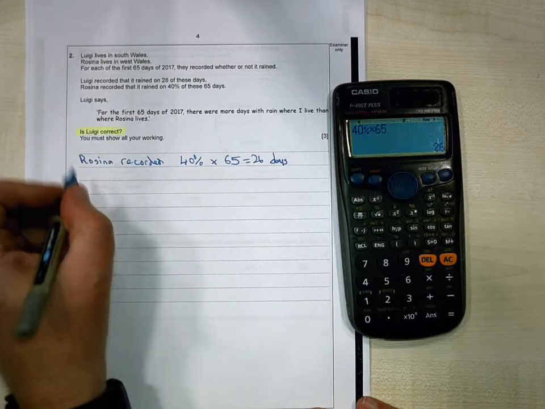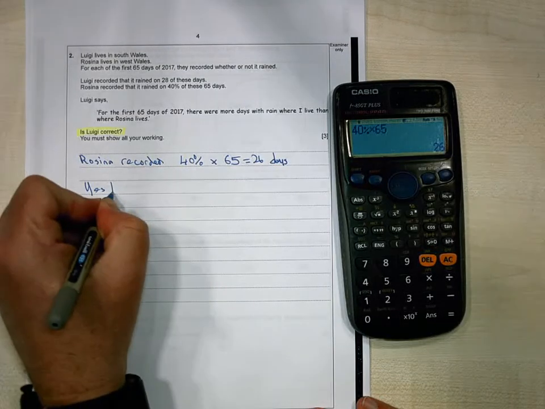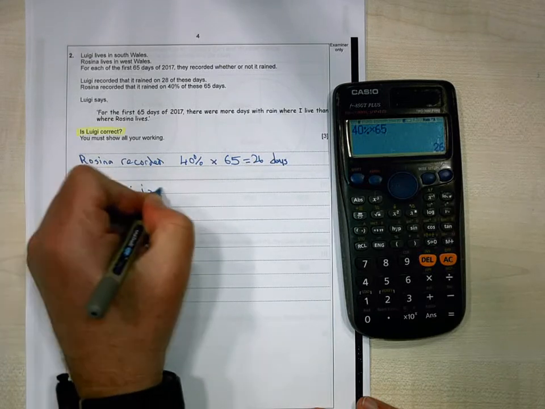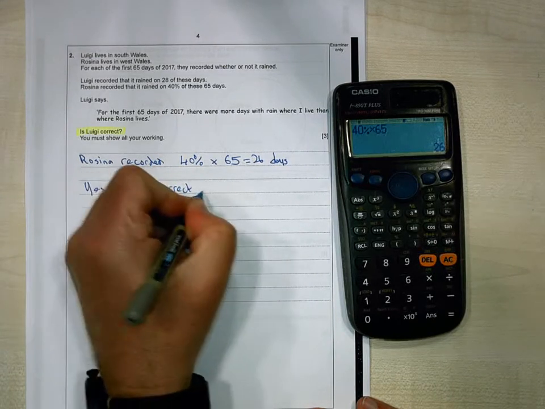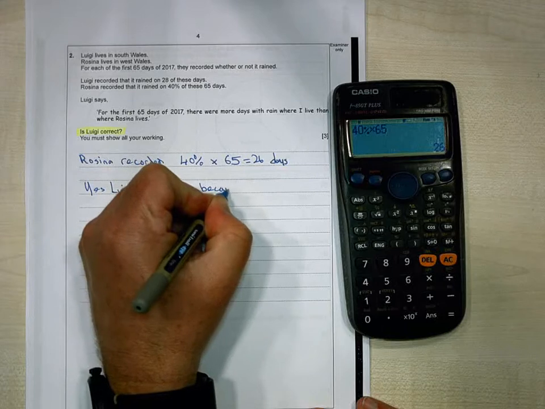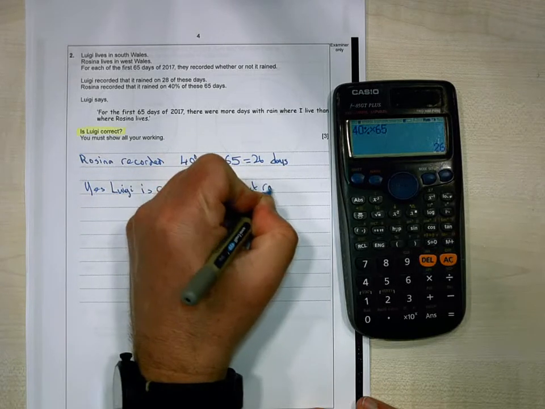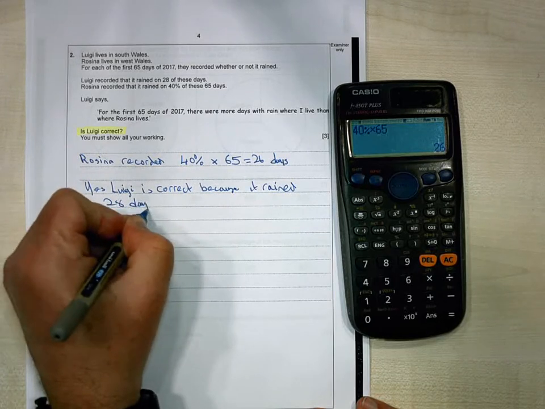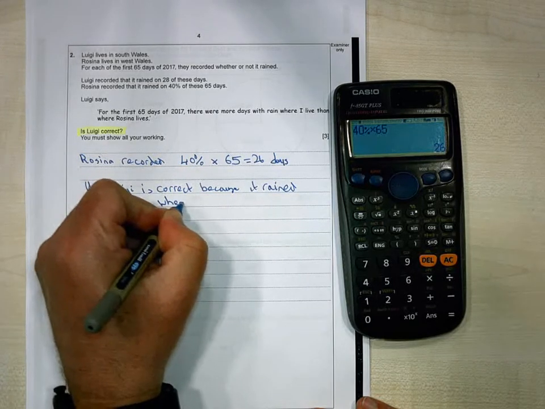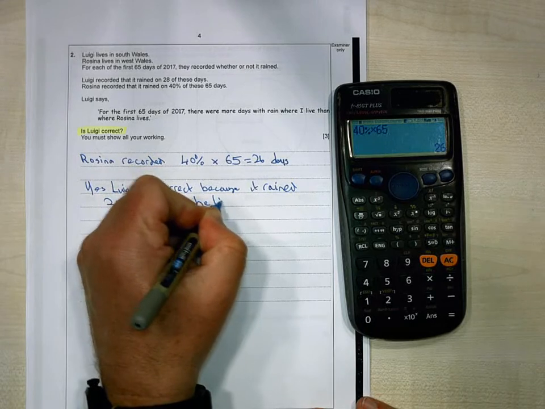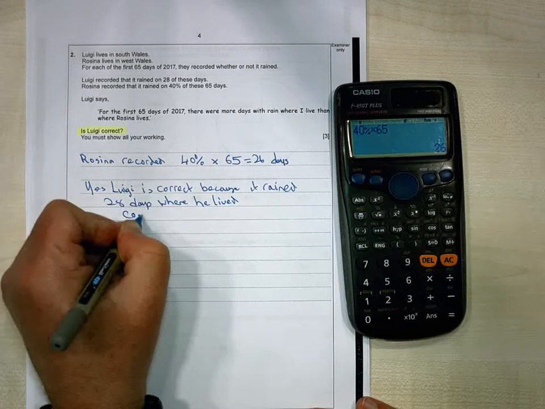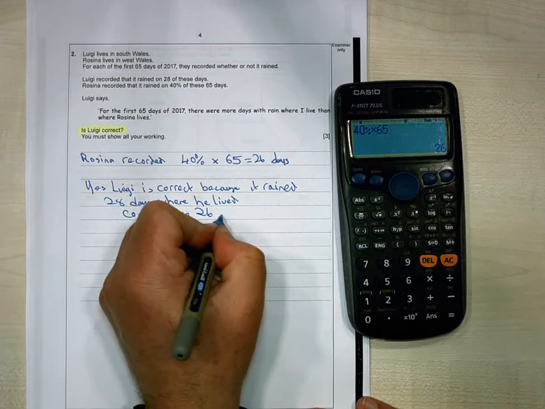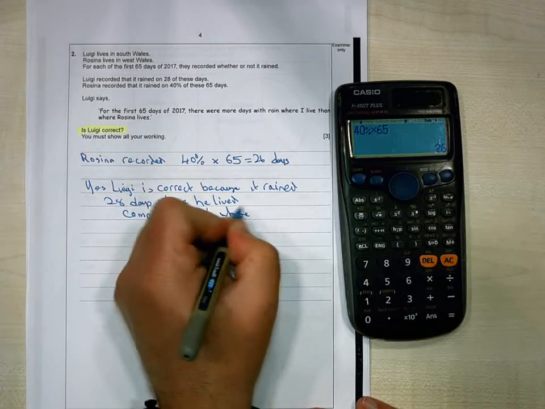So, to answer the question, yes, Luigi is correct because it rained 28 days where he lived, compared to 26 where she lived.